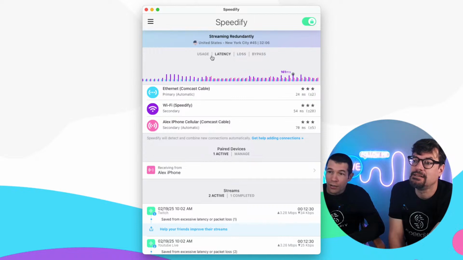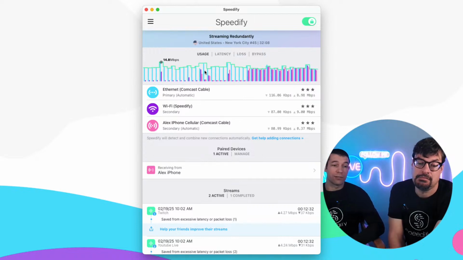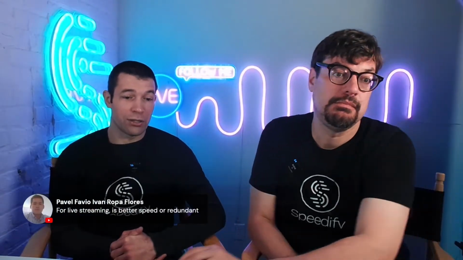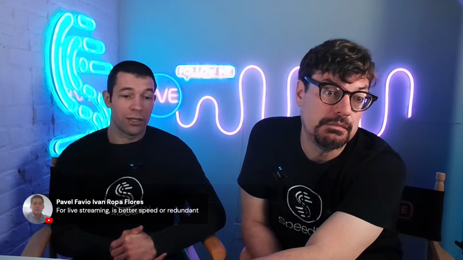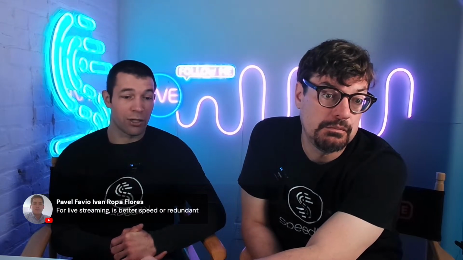But just to talk about the difference between speed and redundant though. Speed is going to try to combine your connections to bond and get more speed. Redundant is going to try to mirror the packets, sending copies of the same packets over multiple internet connections to make sure they get through and to minimize your latency. It'll deliver whichever one gets to the other side first and then throw away the other one. So it's using extra bandwidth, but to give you more reliability.